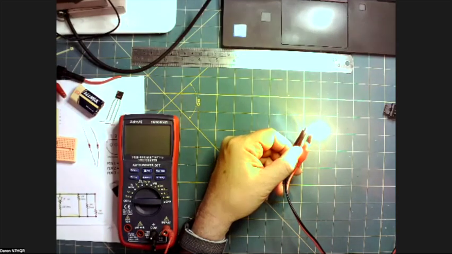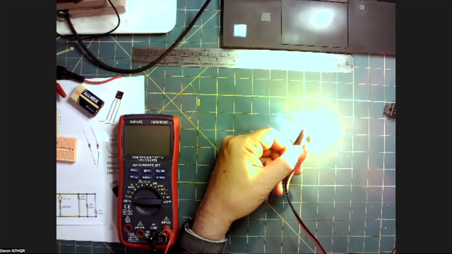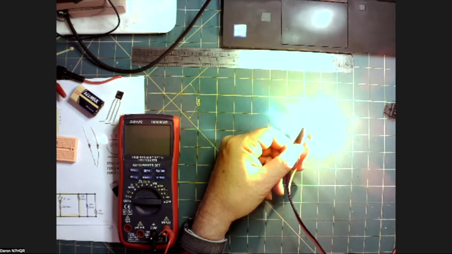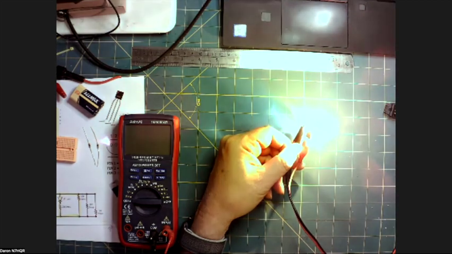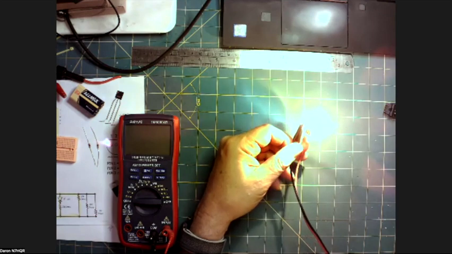And the same thing with filaments on transmitters. If you're running the filaments at a higher voltage than they're designed for, it'll really shorten the life of the tube. If you run it slightly lower than it's supposed to be, it really extends the life of the light bulb.